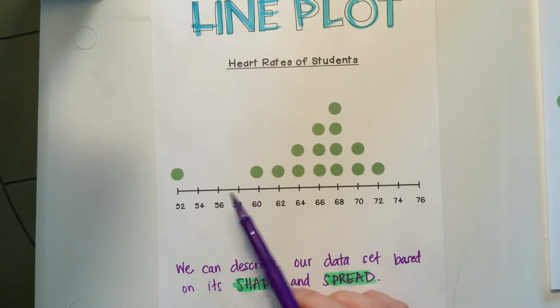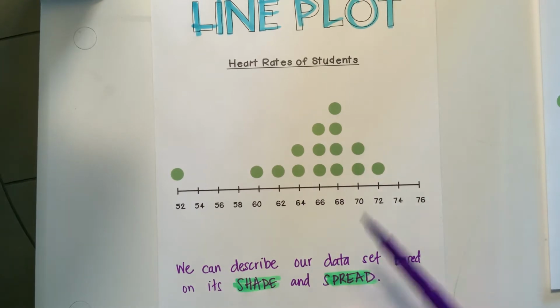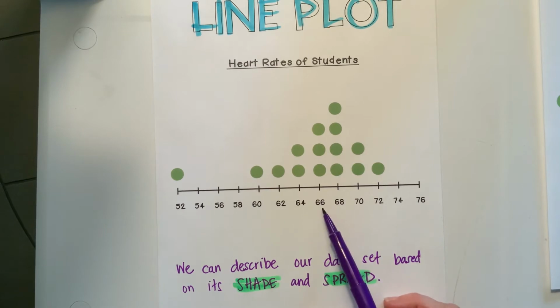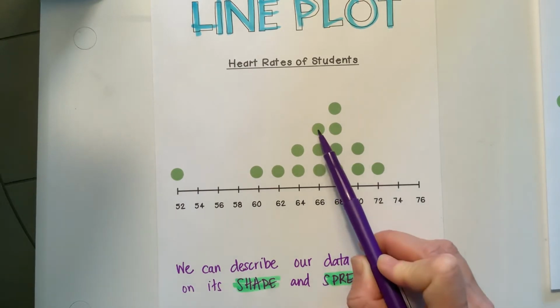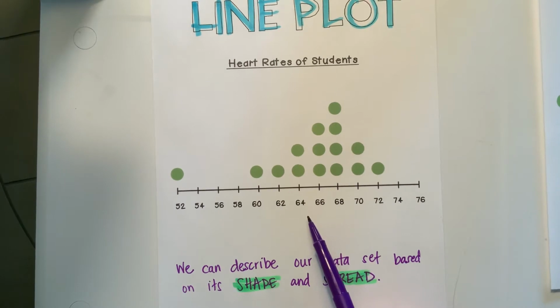So we can see that there is a basic shape of where the data values are. So we can see, for example, the value 66. There were 1, 2, 3 students that had 66 beats per minute, whereas there was 1, 2 students that had an average heartbeat of 64 beats per minute.